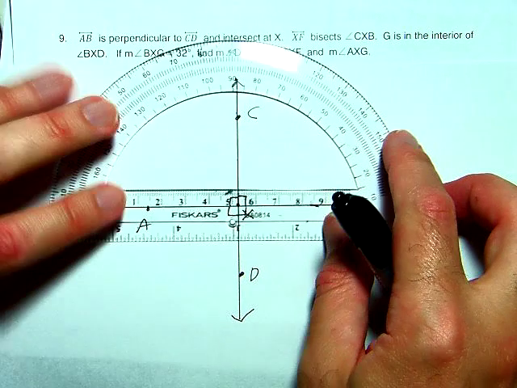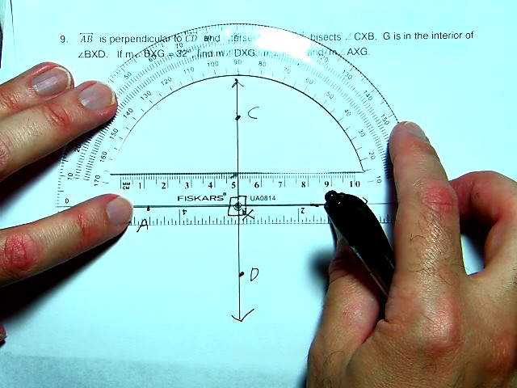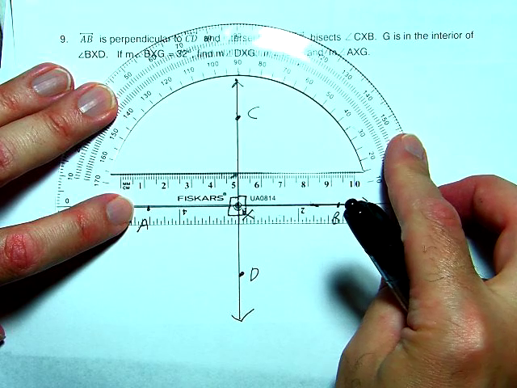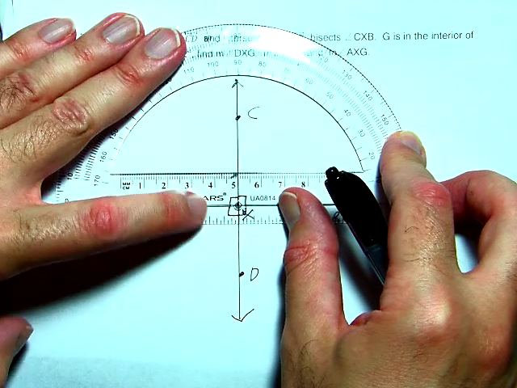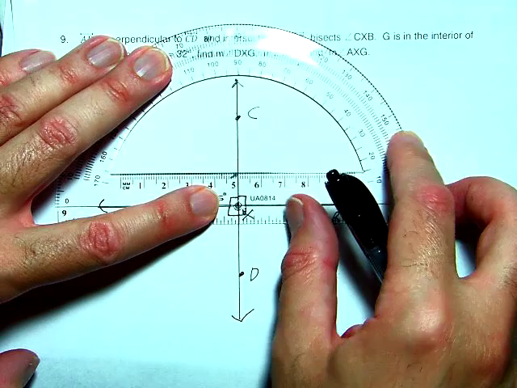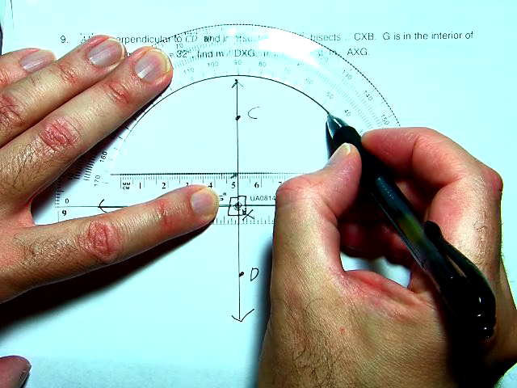So knowing what we already know, why don't we go ahead and make an accurate depiction of the angle bisector, which would be at about 45 degrees. So that ought to be, on a protractor, around 45, should be right about there.